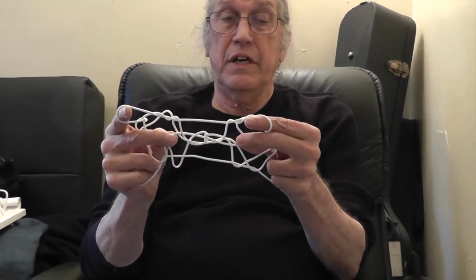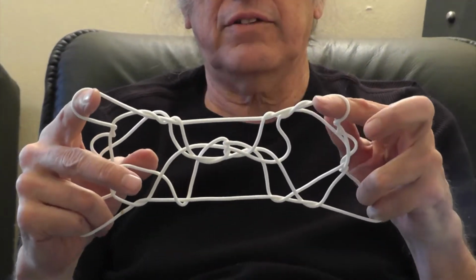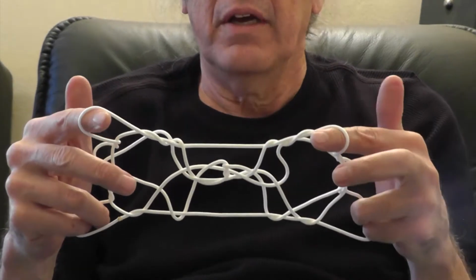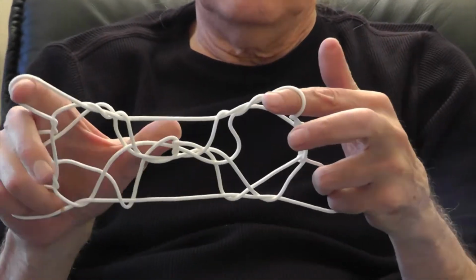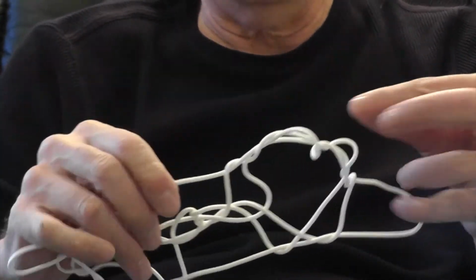I mean, you'll see that this string here runs right through that double coil in the center, which I think is fairly interesting. But I really don't get a sense of the possible symmetry of that center.